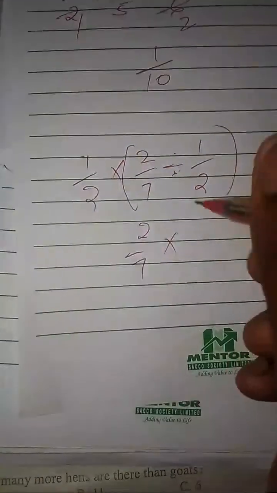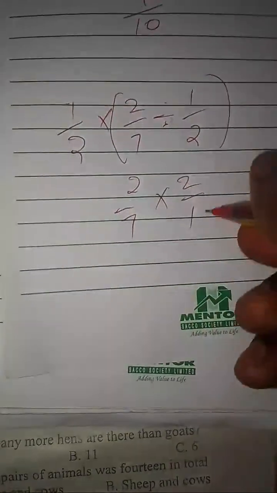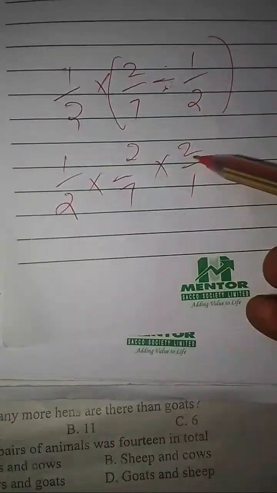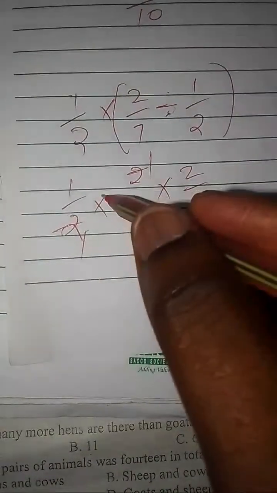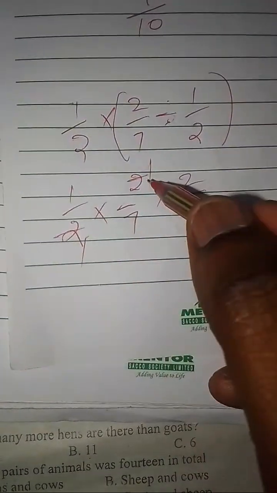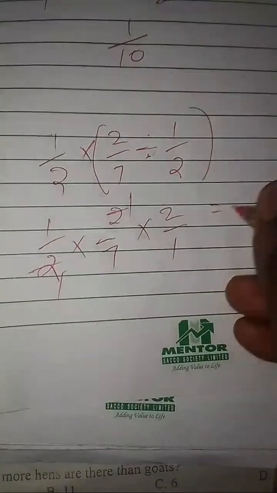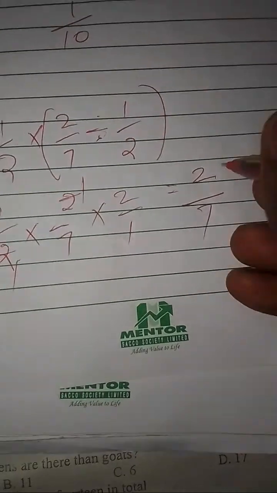So here you can say 2 over 7 multiply. Now we change this half to the reciprocal. Now it becomes 2 over 1. Then multiply this multiplication a half. Because all of them are now multiplication, we are allowed to cancel the numbers, like 2 here once, 2 there once. So already here we cannot cancel it further. We shall have 1 multiplied by 1 times 2, and the answer here is 2 all over 7. So the answer is 2 out of 7.